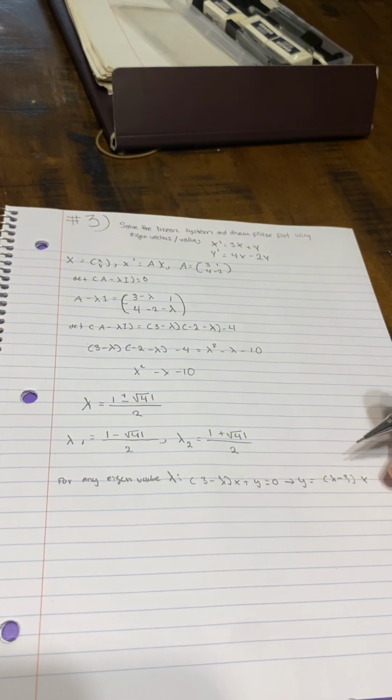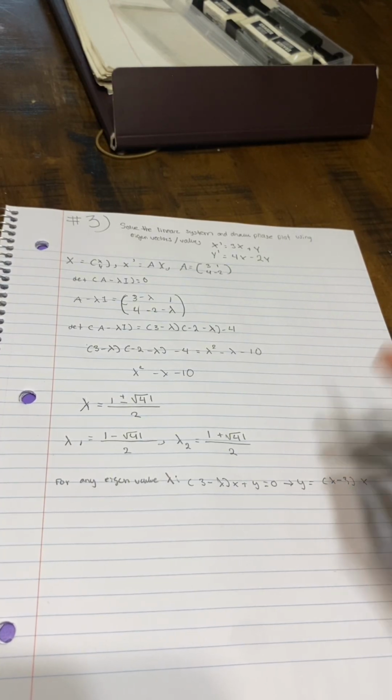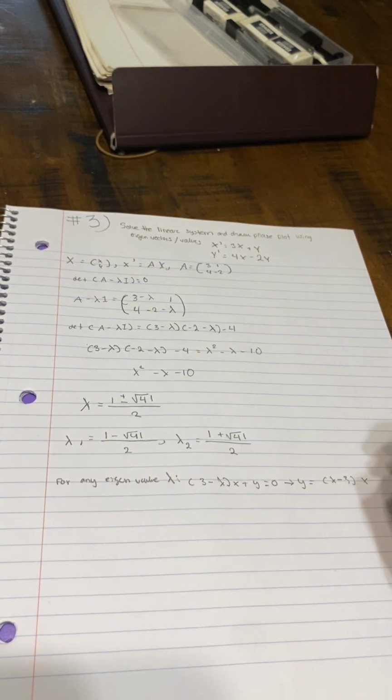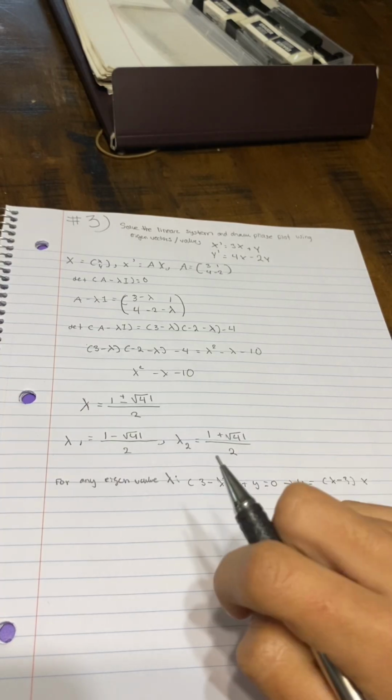Okay, so for an eigenvalue lambda, the first row gives us 3 minus lambda, and x plus y equals 0. So y equals lambda minus 3 times x. So I set x equal to 1 to get an eigenvector.